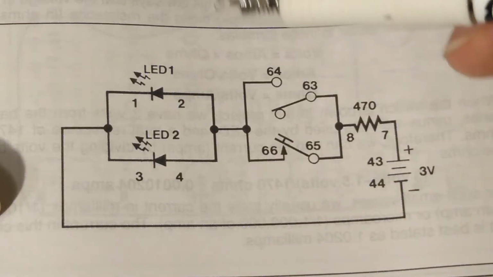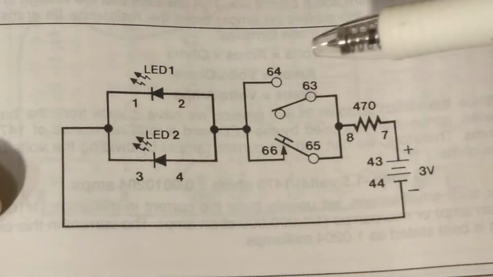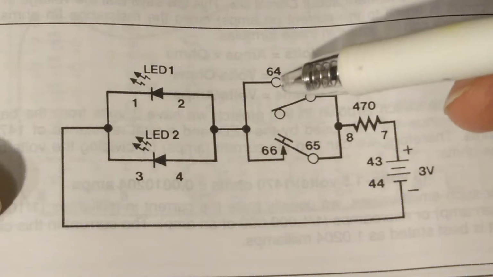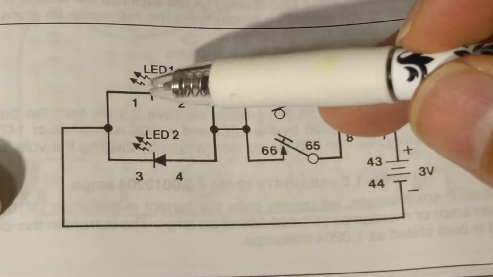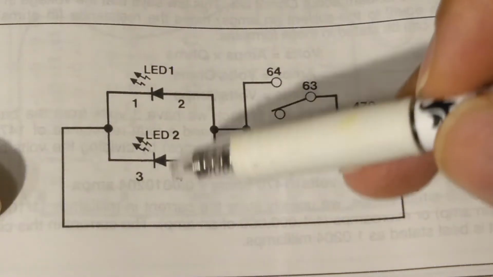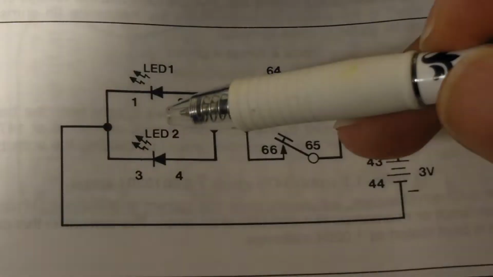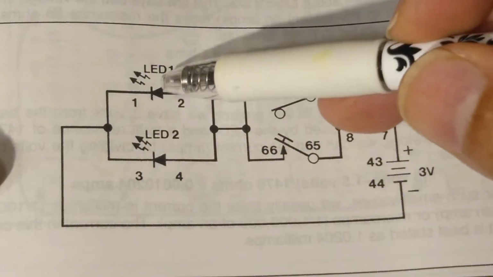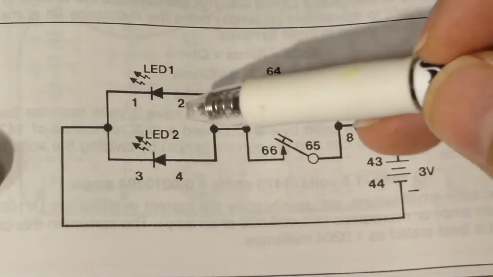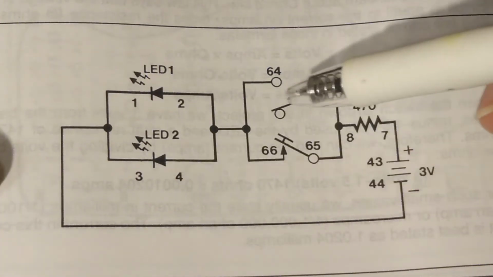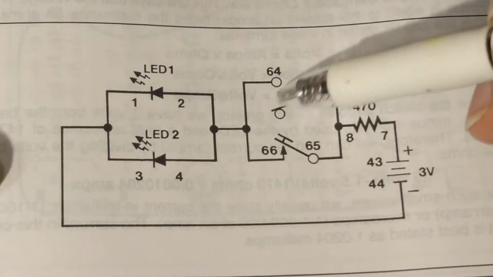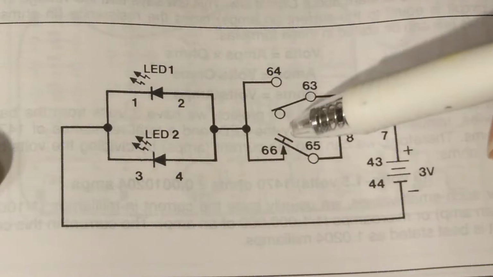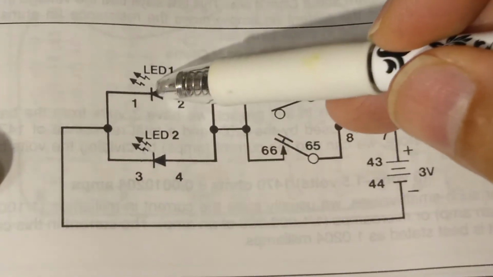What the text is telling you is to try either the switch or this or both, and you're going to see every time that the LEDs light up. And then the text tells you to disconnect one of the LEDs, and you're going to see that even with one of them disconnected, you press the switch or the slider switch, and that remaining LED that's still connected will light up.